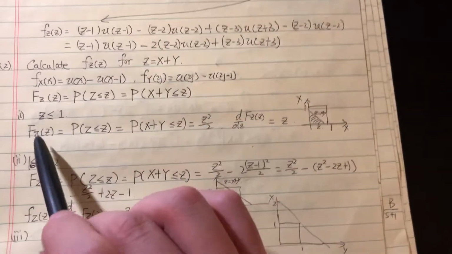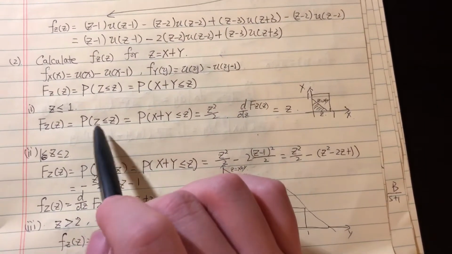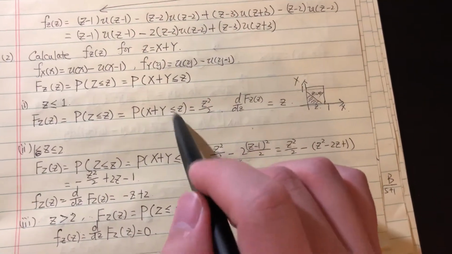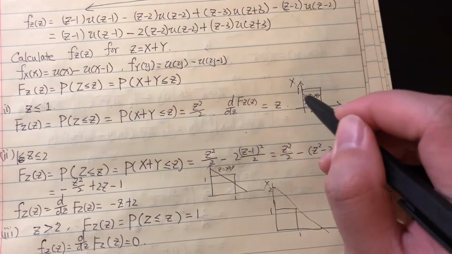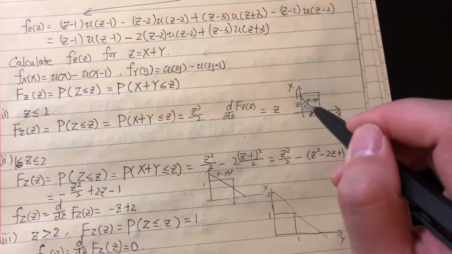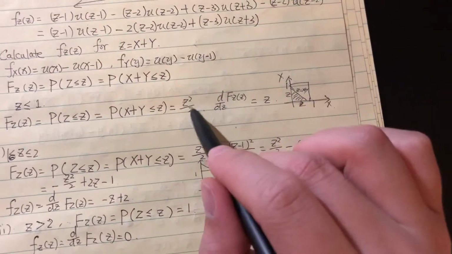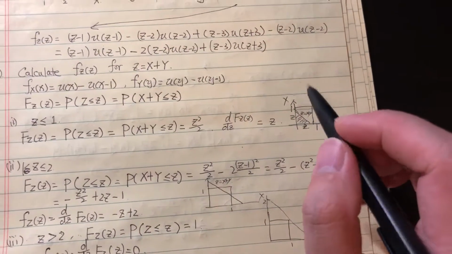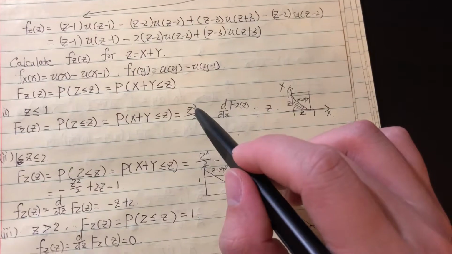So the big CDF of z, the probability of Z less than or equal to z, is equal to, using the triangle area, z squared divided by 2. We can get the small PDF by differentiating it, so we get z.